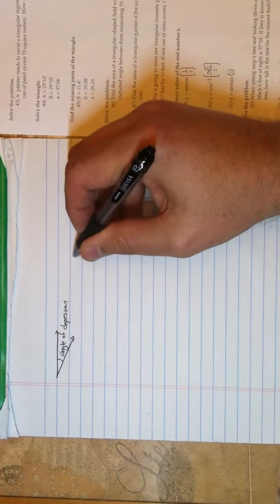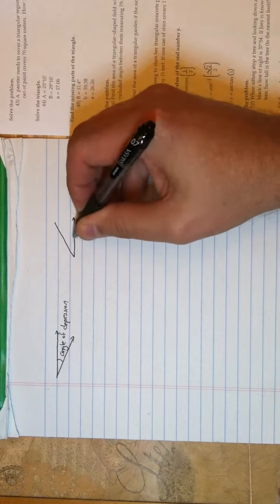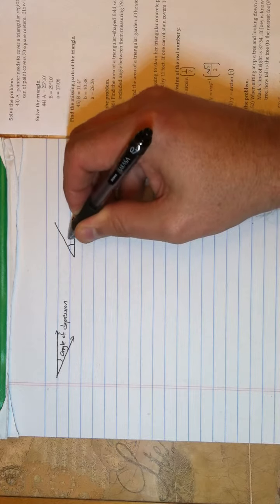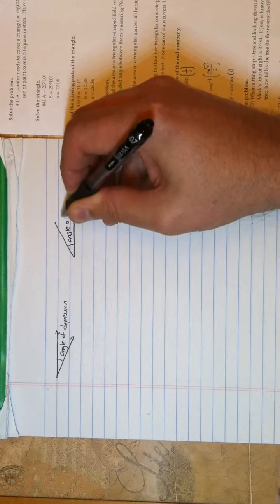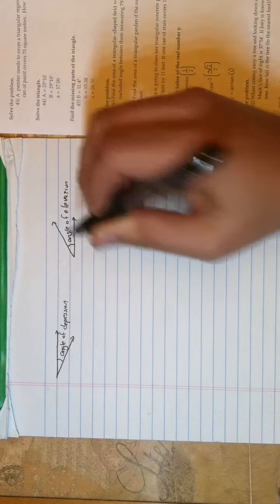And if I'm standing at the ground and looking up at something, I look to the horizon and look up, and that's my angle of elevation. So I want to keep those two things in mind as soon as I see angle of depression, angle of elevation. So here's angle of depression, and we give a certain angle.